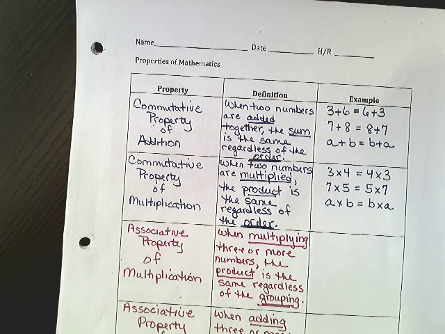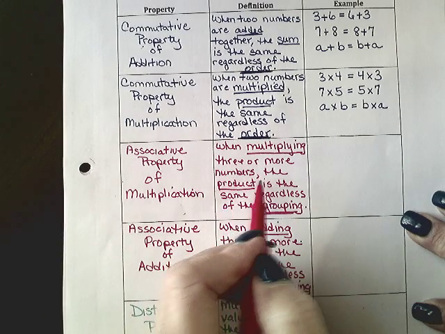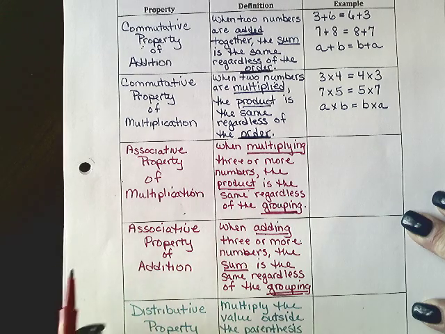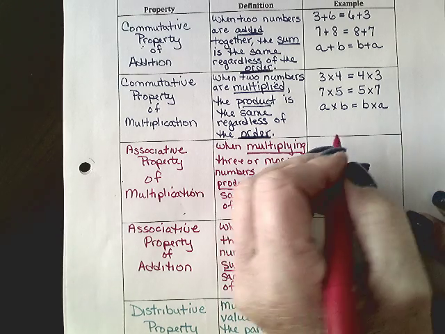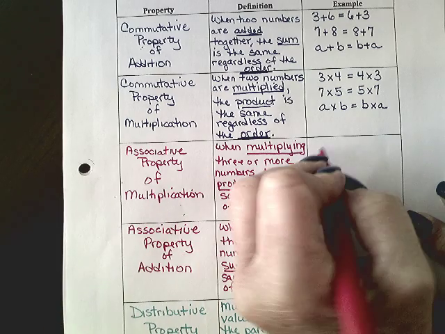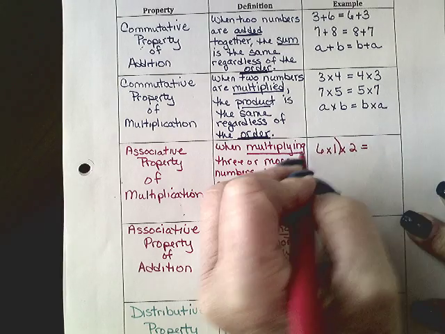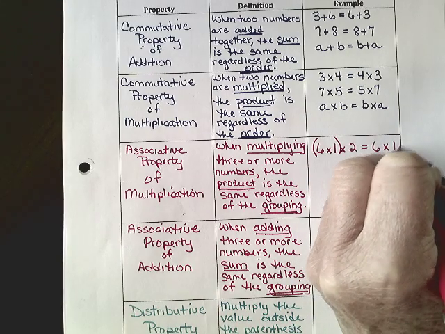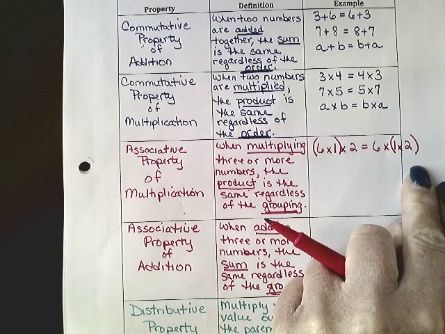Now we have the associative property. This is where I underlined another important word here, and that's grouping, okay? So when multiplying 3 or more numbers, the product is the same regardless of the grouping. So this is where we're going to bring in a set of parentheses. So if I say 6 times 1 times 2, and I'm going to multiply 6 times 1 first, is that going to be the same as 6 times 1 times 2 with the parentheses in a different grouping?